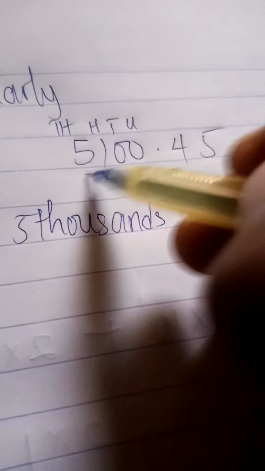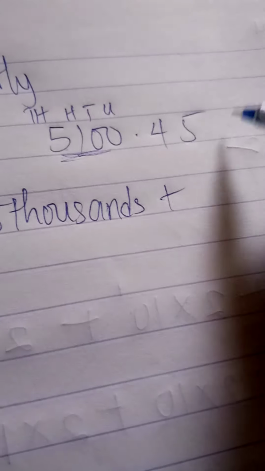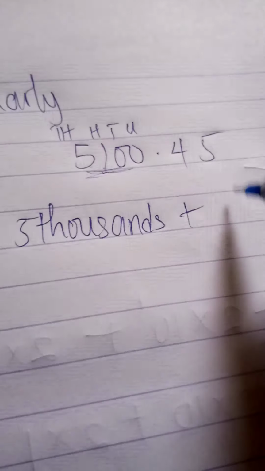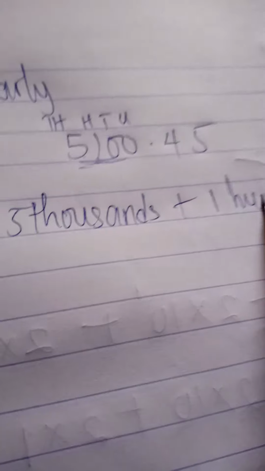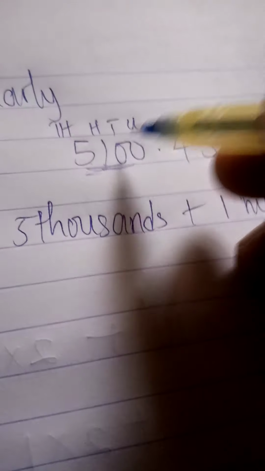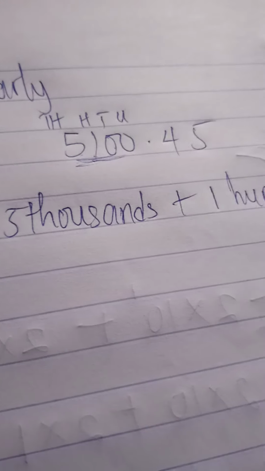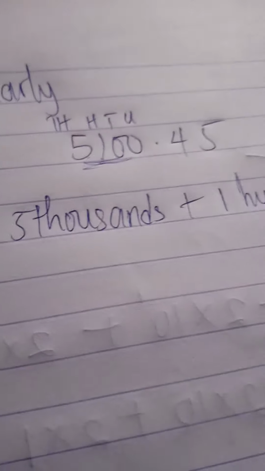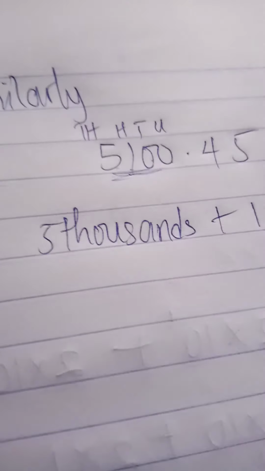So here we have 5,000 for these whole numbers, and we have 100, plus 0 tens, plus 0 units.